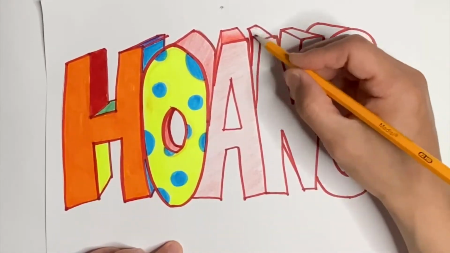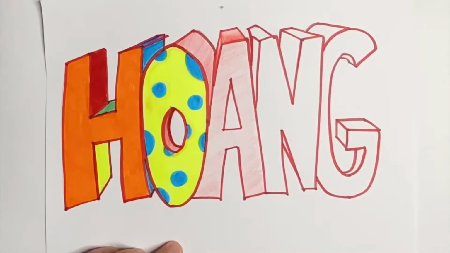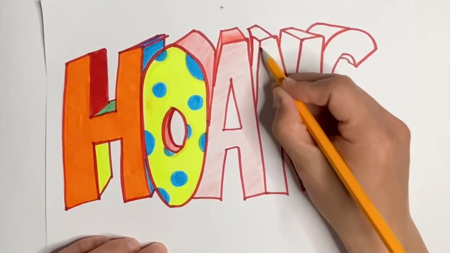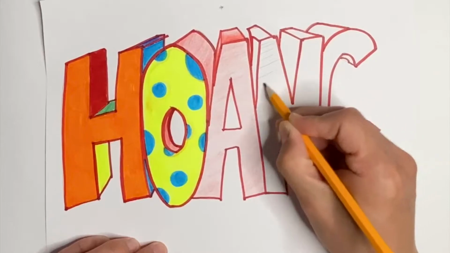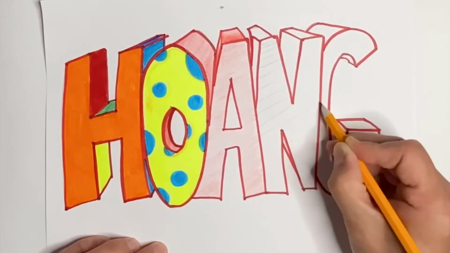So for instance, like I said before, the front of my letter N is the same depth. It's right in front of you at the same space. So I'm just going to give it all just one set of hatch marks across the face of it.